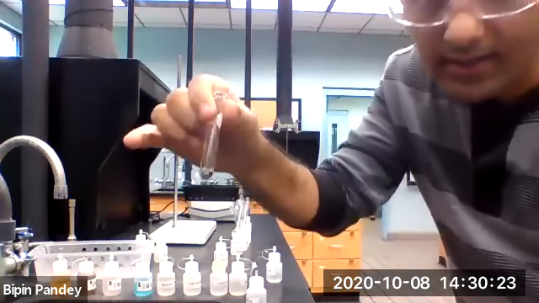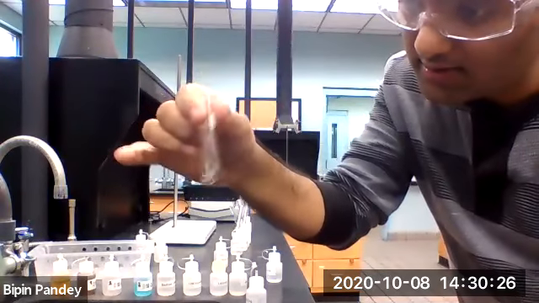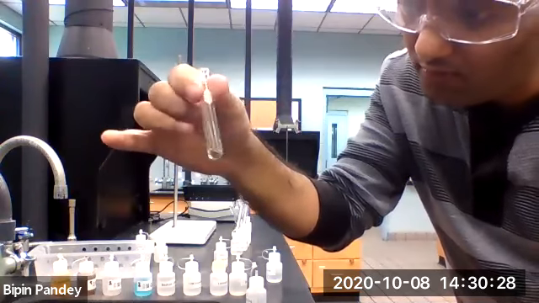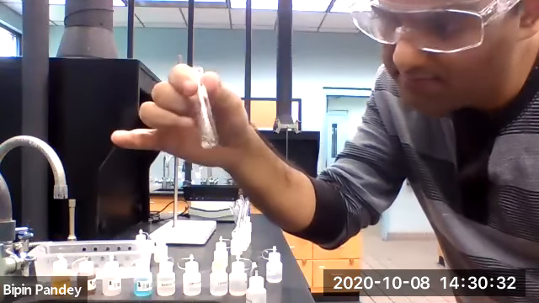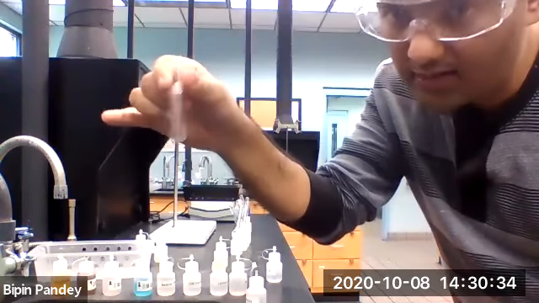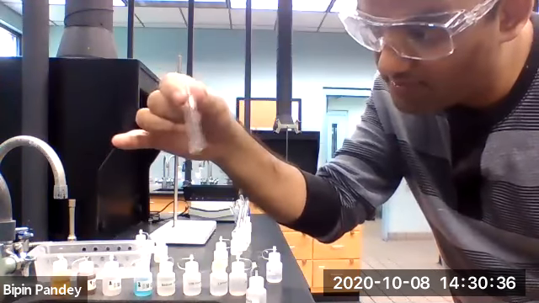Again I see the solution is still clear. It appears a little brown to me, but still clear. I don't see any solid, I don't see any precipitate.